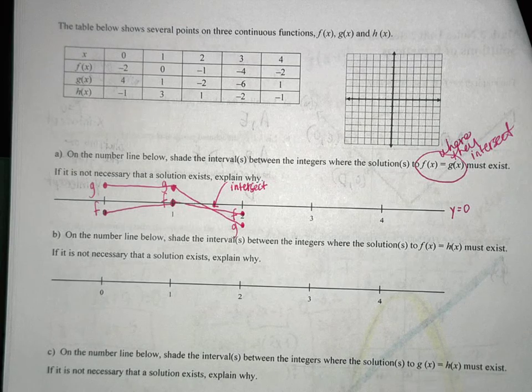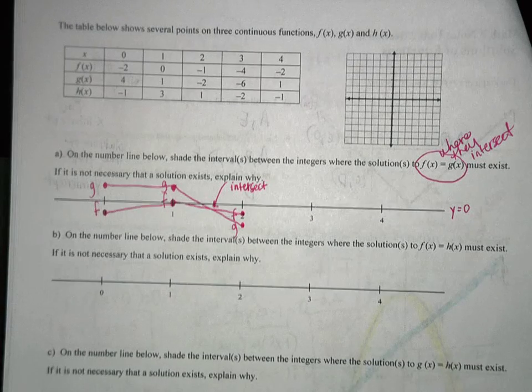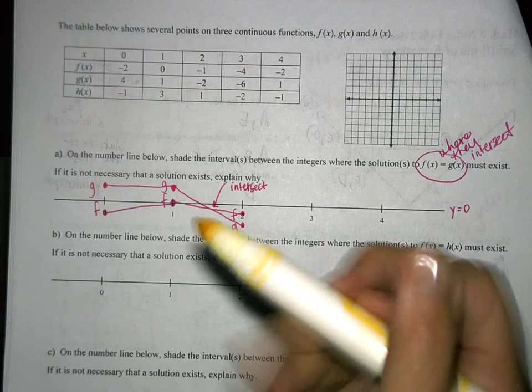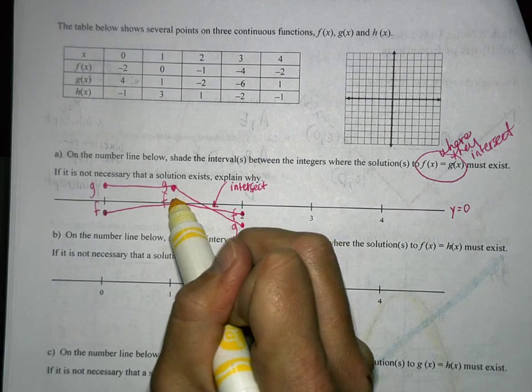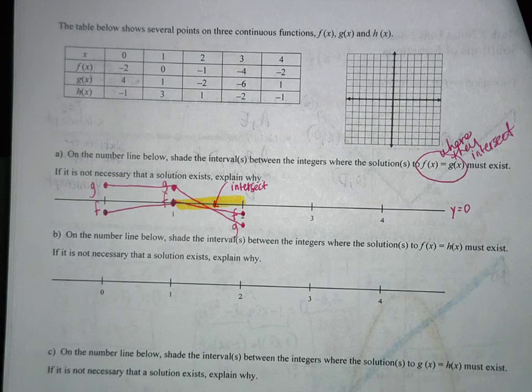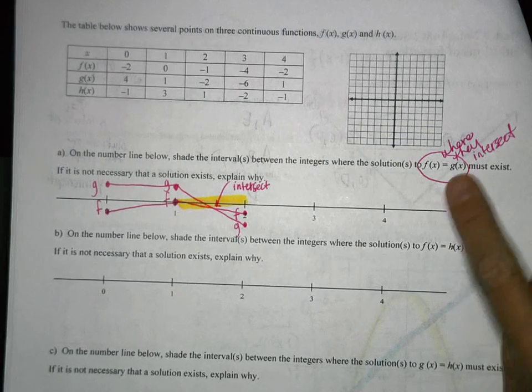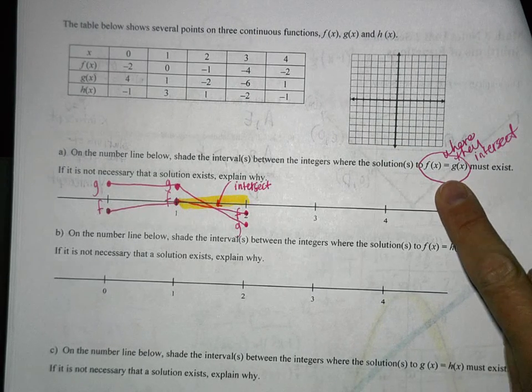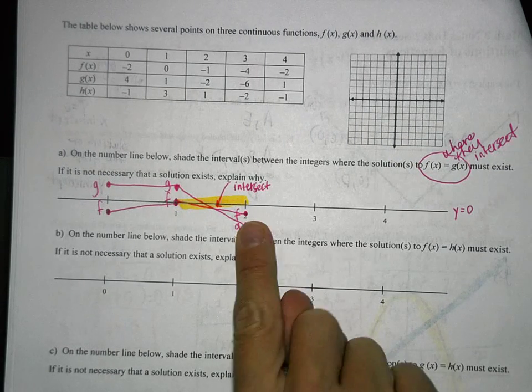So that means, because it had said to shade the intervals, I like to just highlight. So from 1 to 2, there is an intersection. So there's going to be a solution to where f of x equals g of x somewhere between the values of 1 and 2 because they're intersecting.